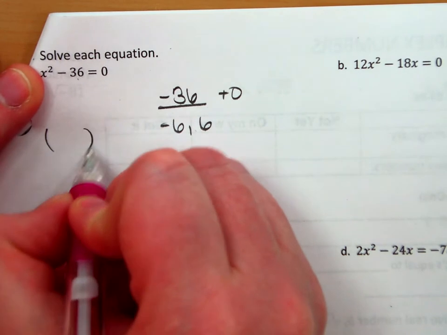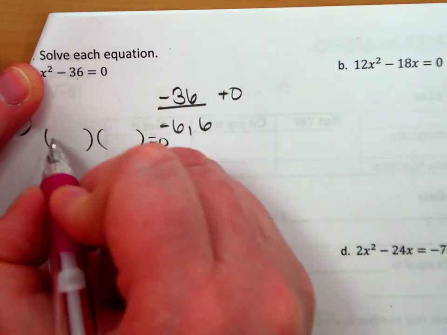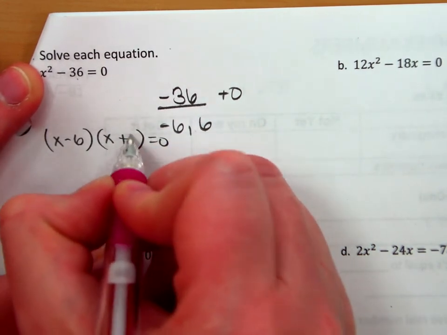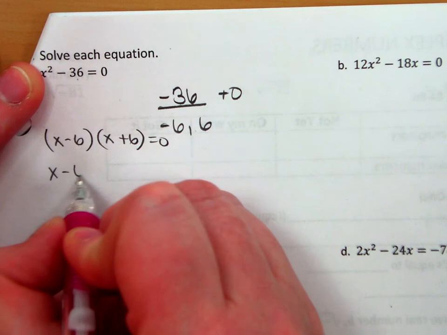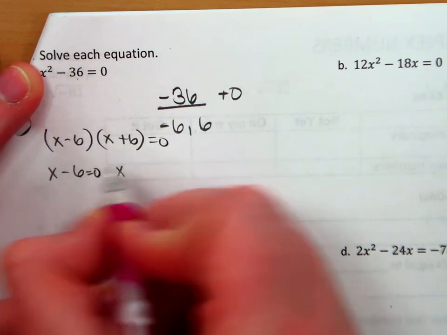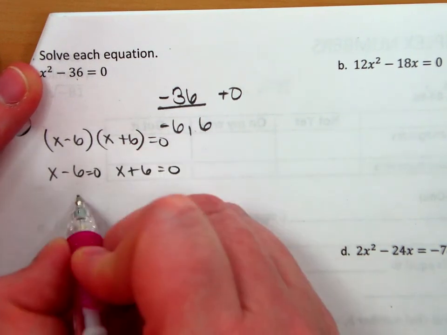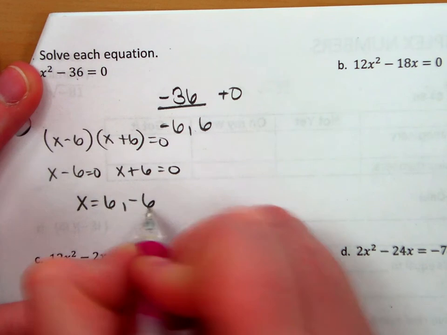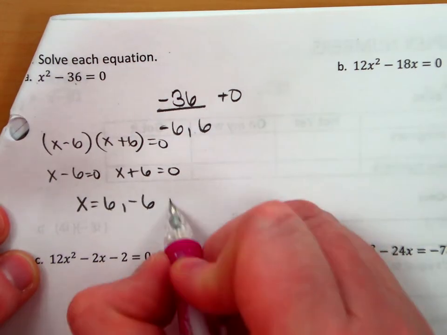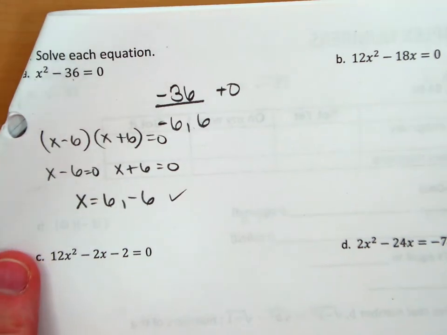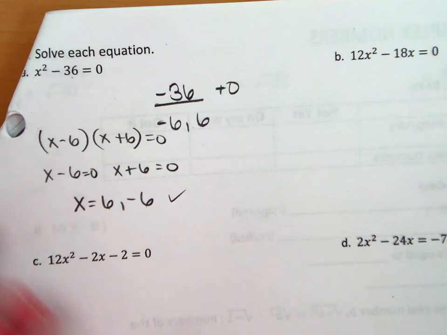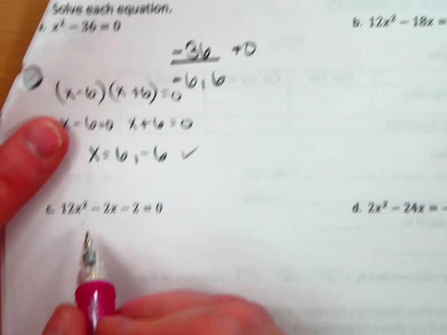So quickly, I can jump to here of x minus 6 and x plus 6, set both equal to 0, and get x equals 6 and negative 6. This is the solving. That's your solutions. Make sure you plug them back in and see if they work as well.